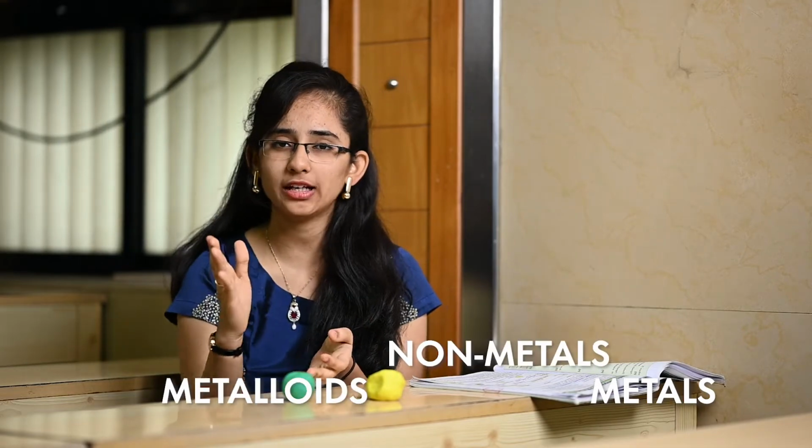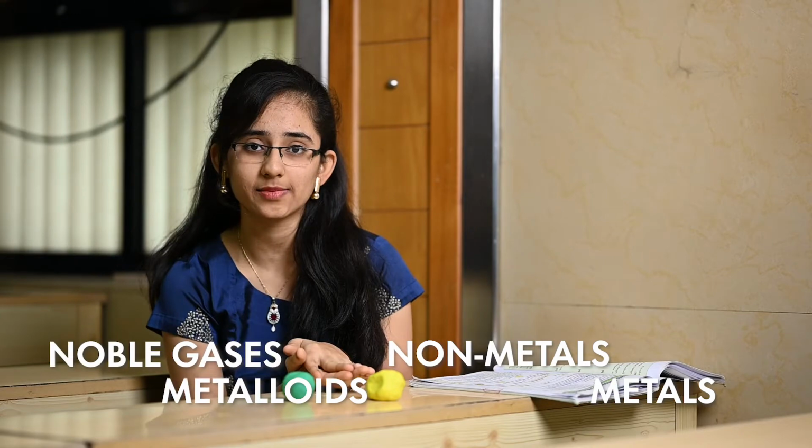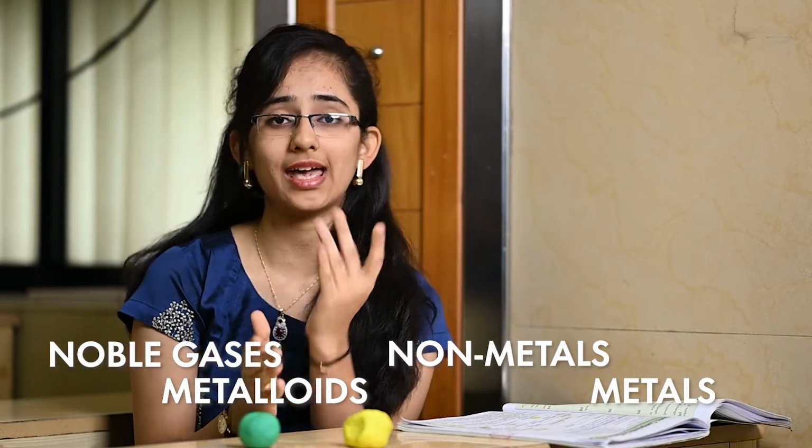The entire periodic table, the 118 symbols which you look at, are nothing but elements. Elements could be further classified as metals, non-metals, metalloids, and last is noble gases. So to sum up, what is an element? An element is a pure substance which cannot be broken down into simpler substances, and the entire 118 elements are classified as metals, non-metals, metalloids and noble gases.